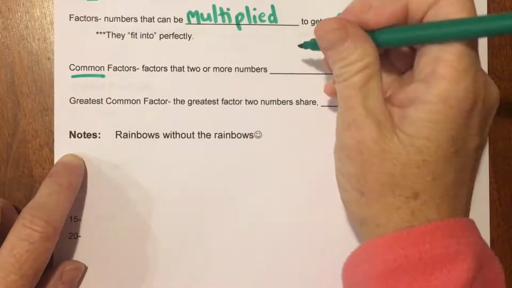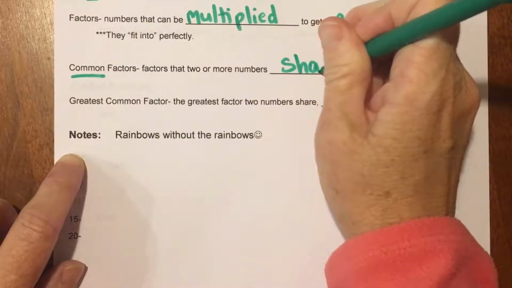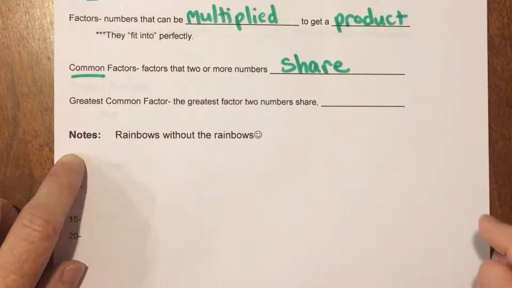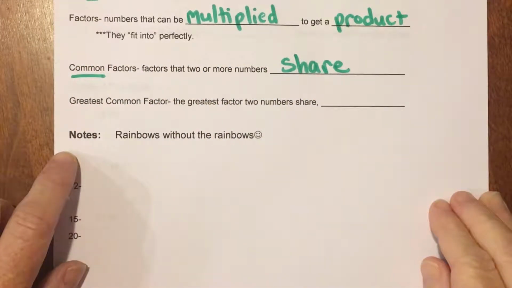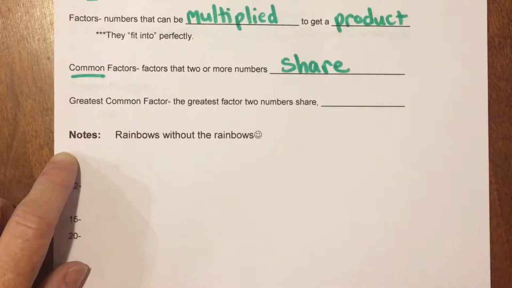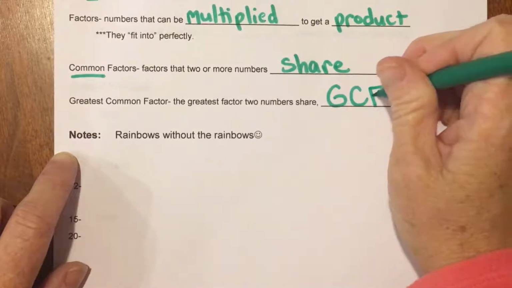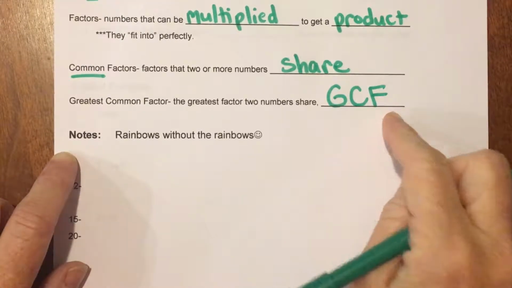that two or more numbers share. So two or more numbers have them in common. They share them. Okay, our last word is greatest common factor. The greatest factor two numbers share. It's usually simplified as the GCF, the greatest common factor.